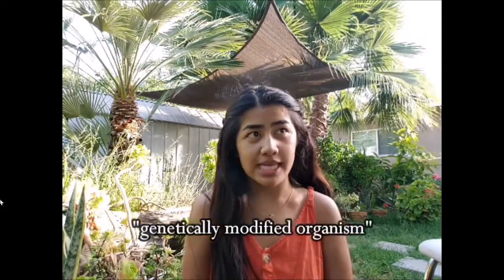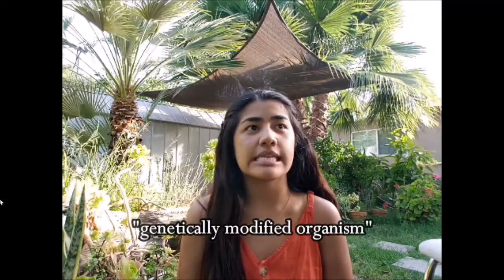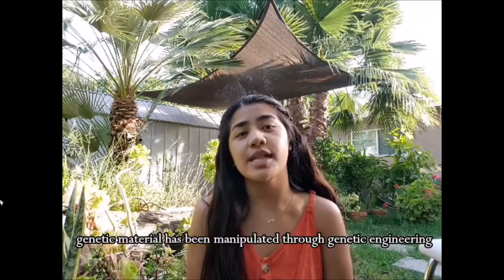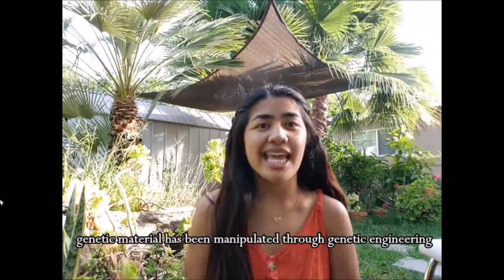The topic we chose is GMO use in farming. Well, what are GMOs anyway? GMOs stand for genetically modified organism, and it's any type of organism. It can be a plant, animal, bacteria, etc., whose genetic material has been manipulated through genetic engineering. It's a laboratory process of taking genes from one species and inserting them into another in an attempt to obtain a desired trait or characteristic.